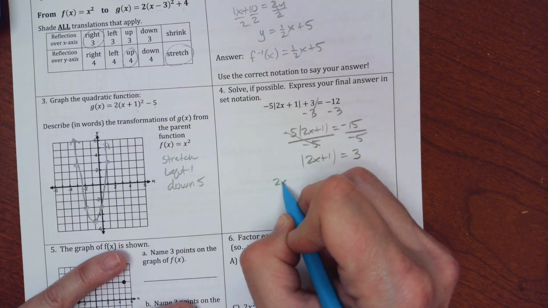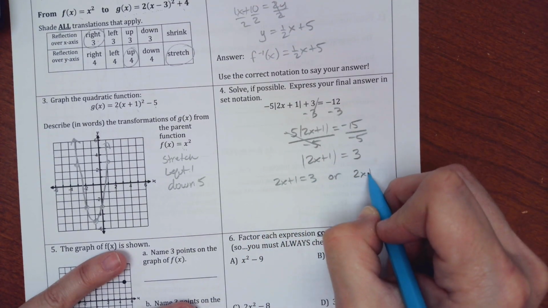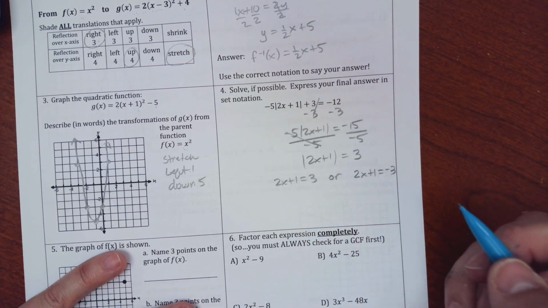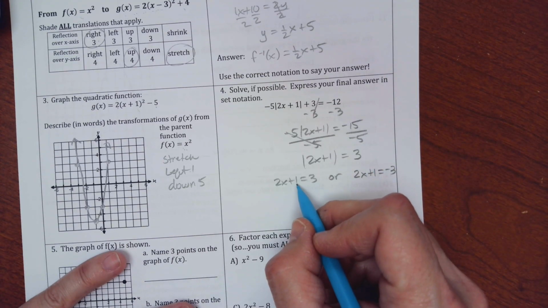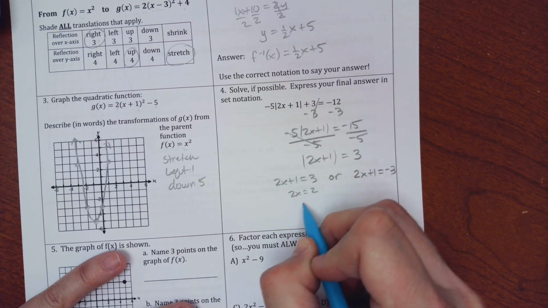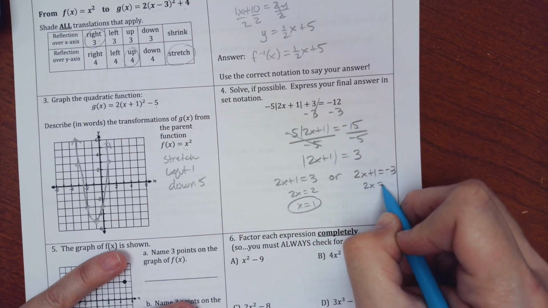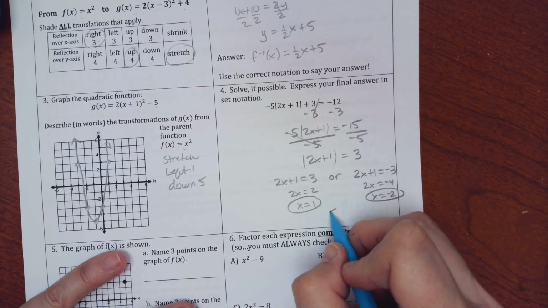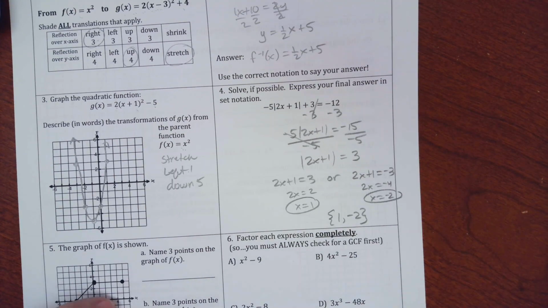So I take 2x plus 1, set it equal to 3, and I get another answer. 2x plus 1 could equal negative 3, because if you don't know if this is 3 or negative 3, the absolute value of them is both 3. So take away 1, so I get 2, and my answer is 1. Take away 1 here, and I get negative 4, so we get negative 2. So I write my solution set is 1 and negative 2, or reversed.